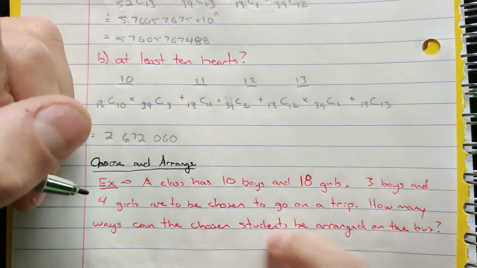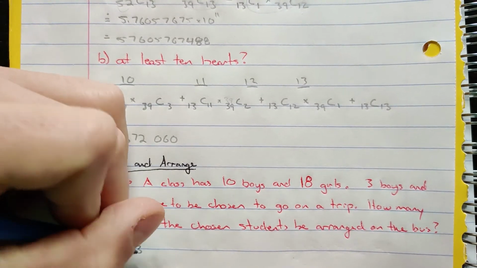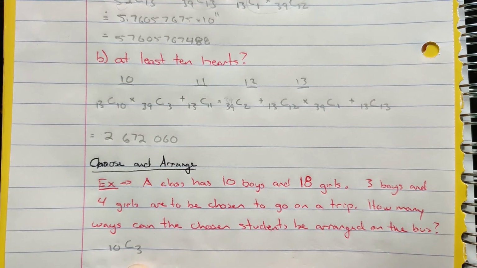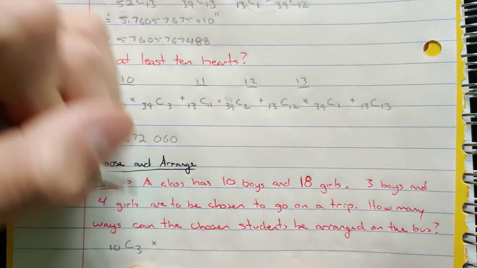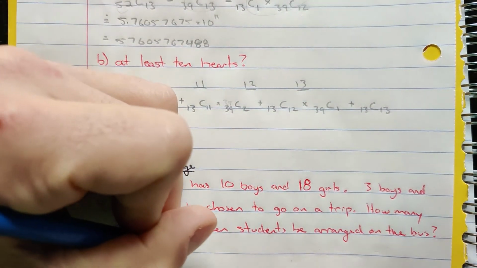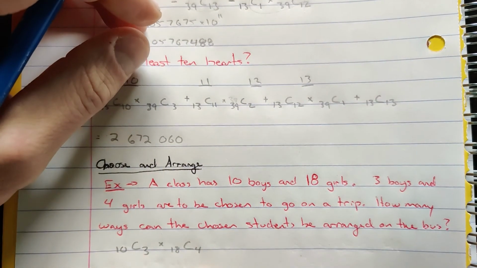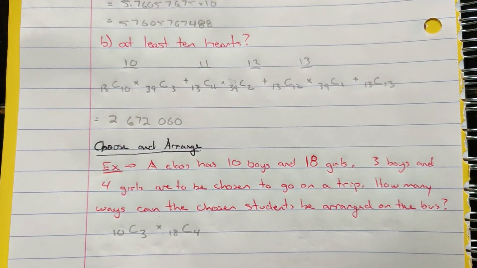So choosing 3 boys from 10, so 10 choose 3 will be our boys going on the trip, times 18 girls, choose 4 of them. And now this is the number of students going on the trip, but we also now have to take those 7 students on the trip and we have to arrange them on the bus.